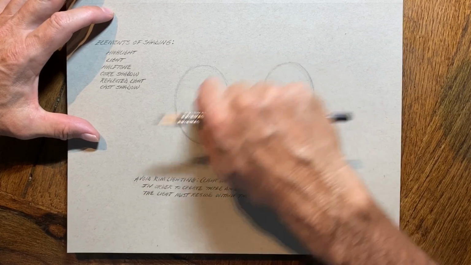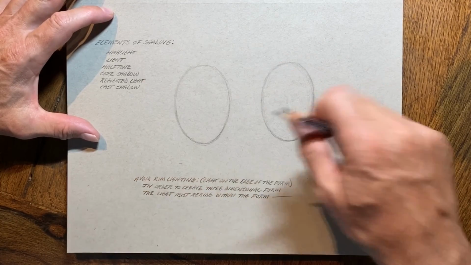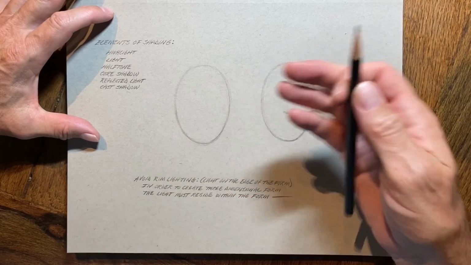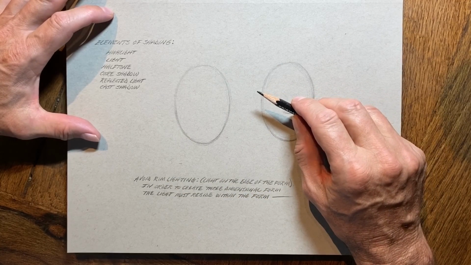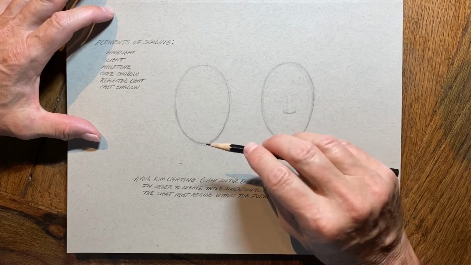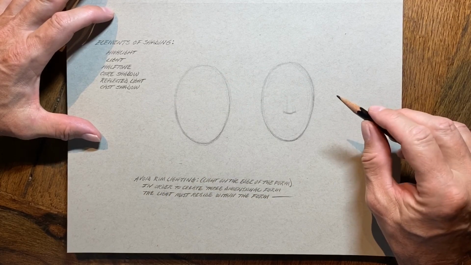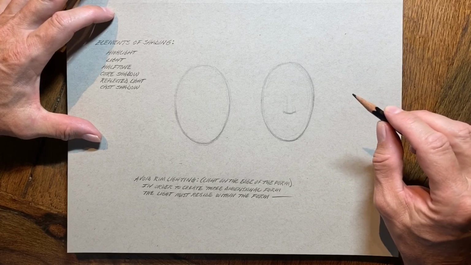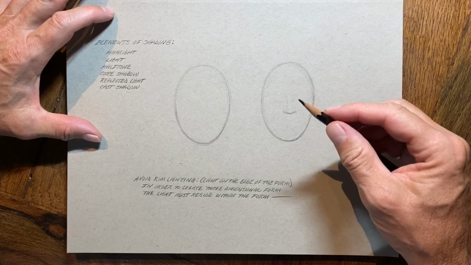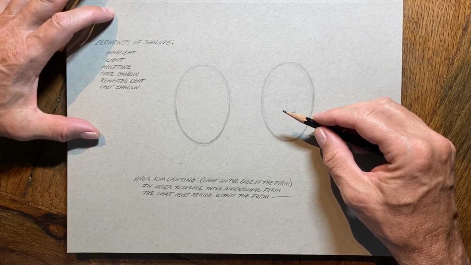Also, I don't use a smudge stick or anything to shade. I want it to be very clean and precise, so I try to never use a smudge stick or any kind of smearing techniques when I'm shading. That's a personal choice. It's a little harder to do that, but you get something that's very nice in the end.